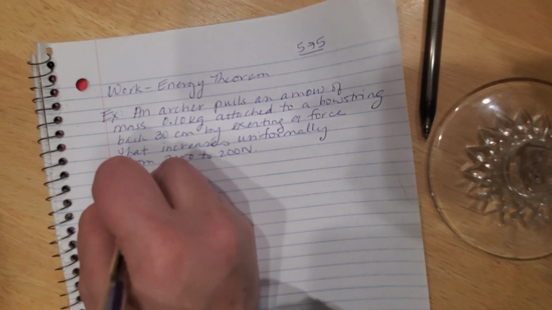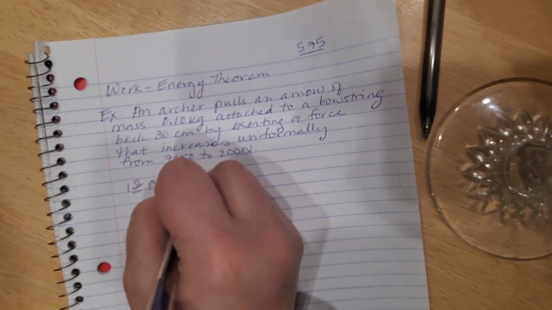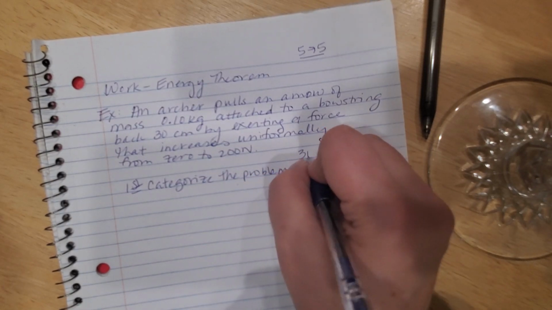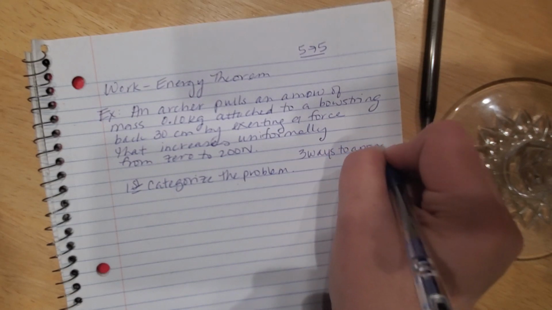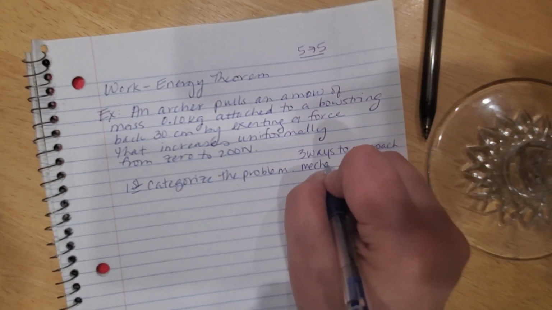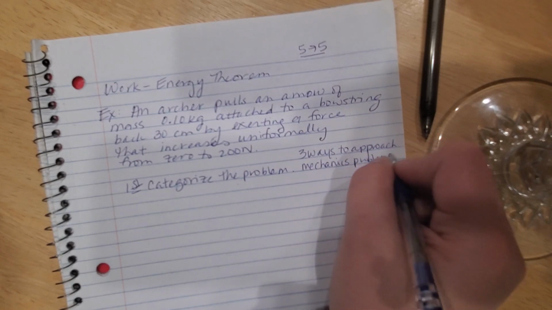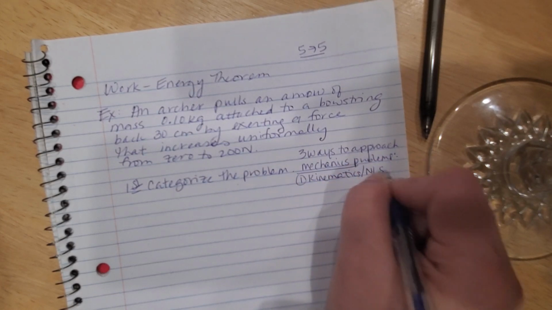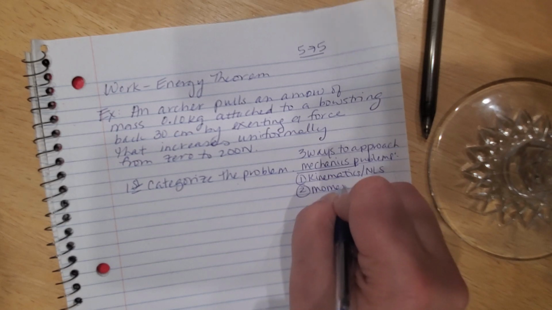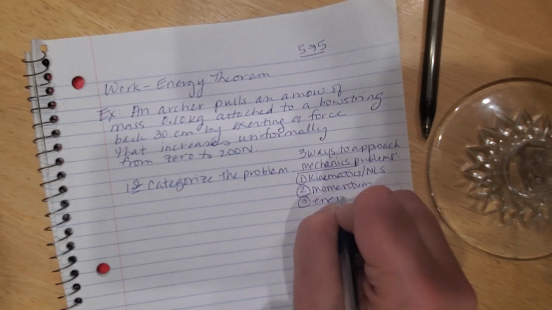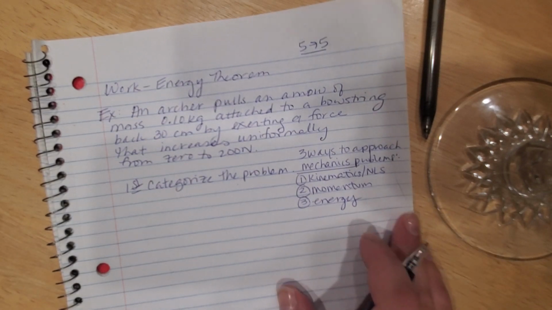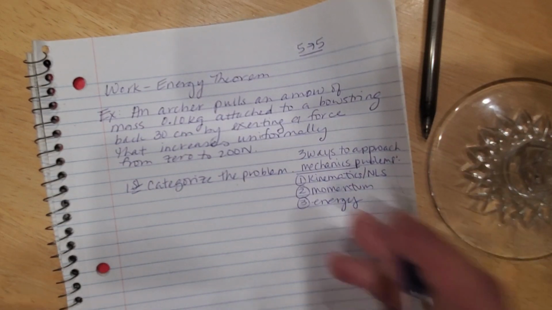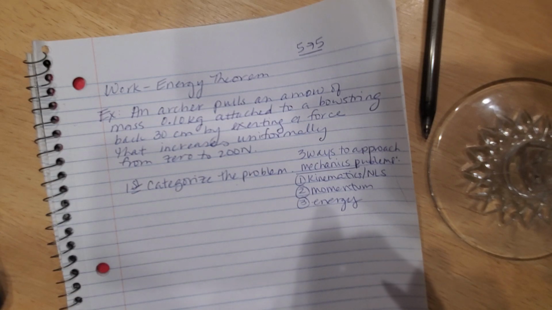So let's see. First thing I want to do is to categorize the problem. There are 3 ways to approach mechanics problems. Right? We've got kinematics and Newton's laws. We have momentum and energy. Those are your choices. I'm pretty certain that all the problems you're going to come across in this course, at least on the AP test, these are the 3 things you can do with them.